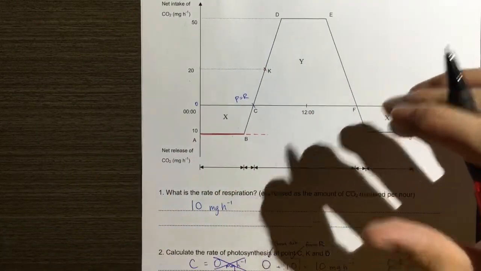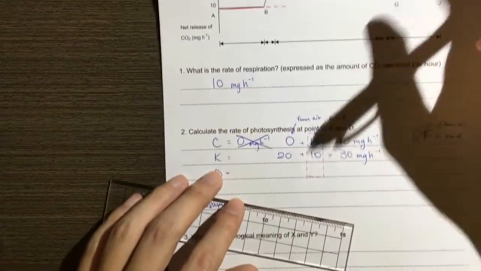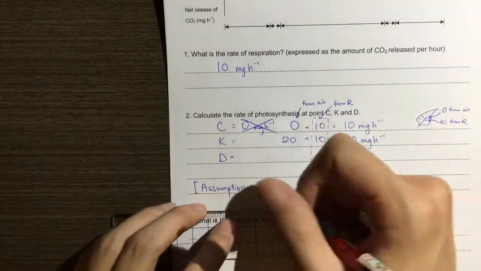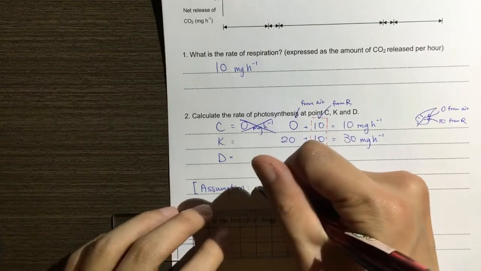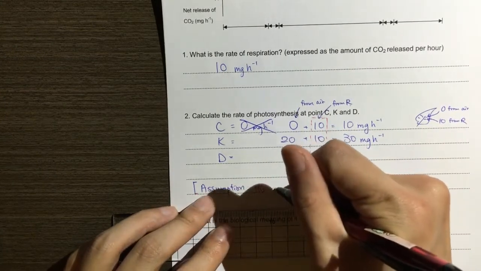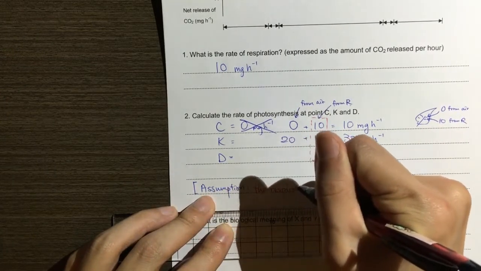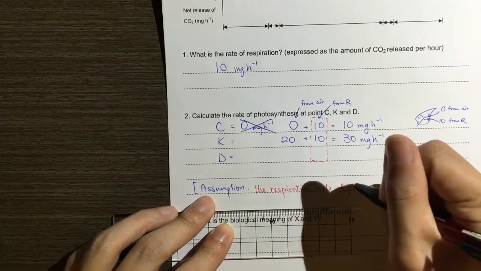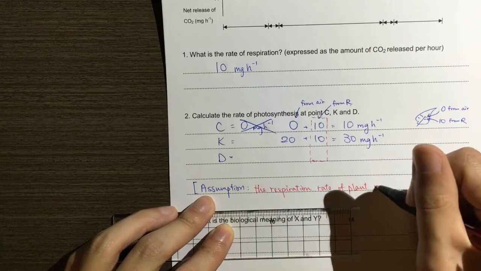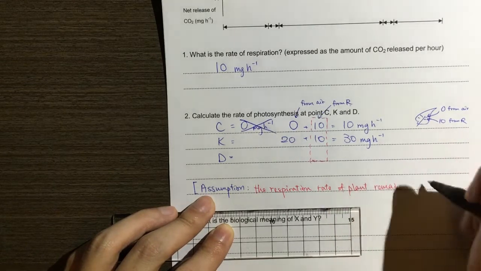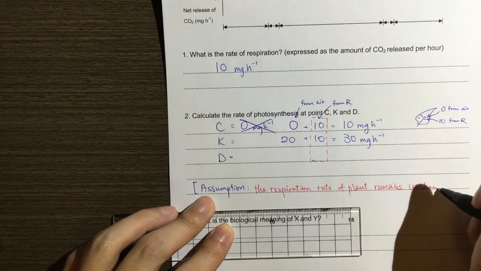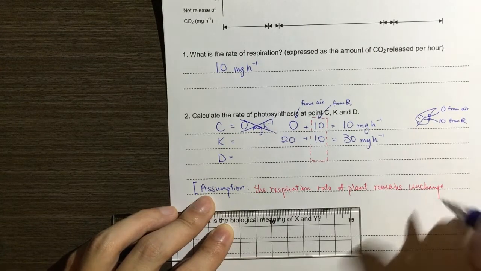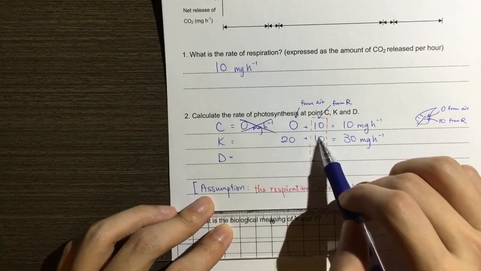So to have calculations, we assumed that the respiration rate of plant remains unchanged throughout the day. That's why we can add the word 10 here.